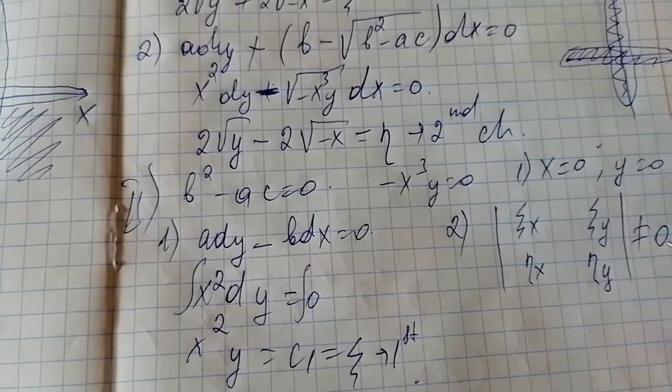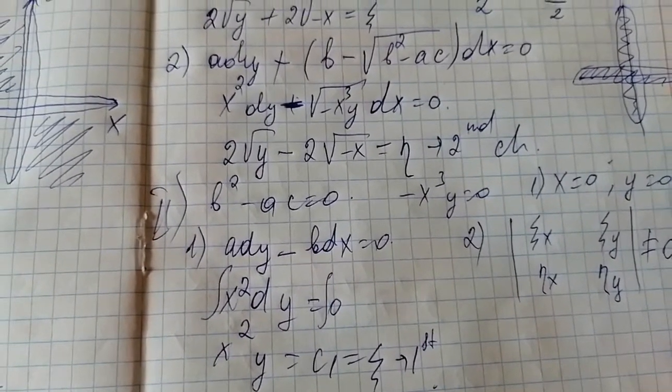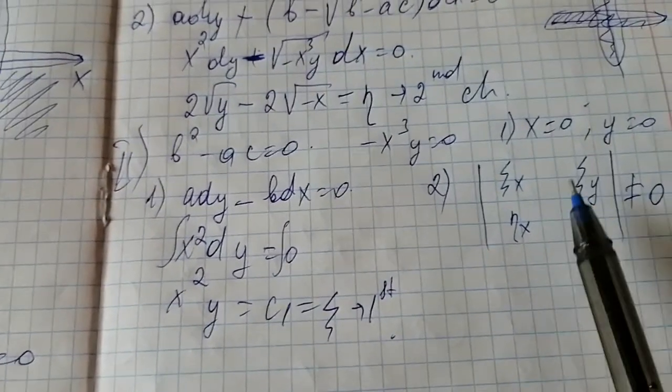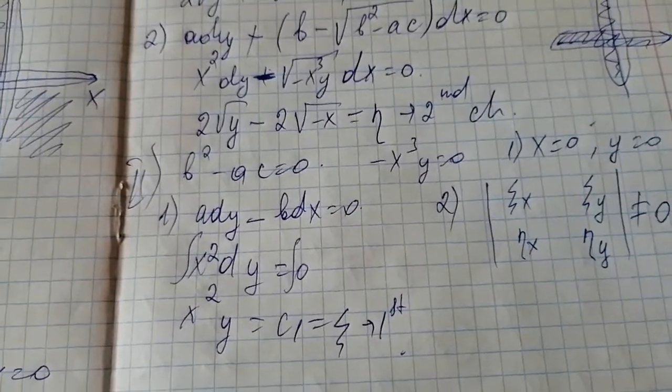We can write anything in the place of eta, so that this determinant has to be different from 0.